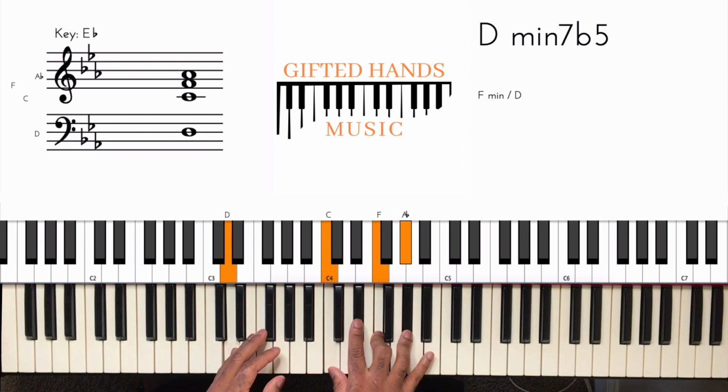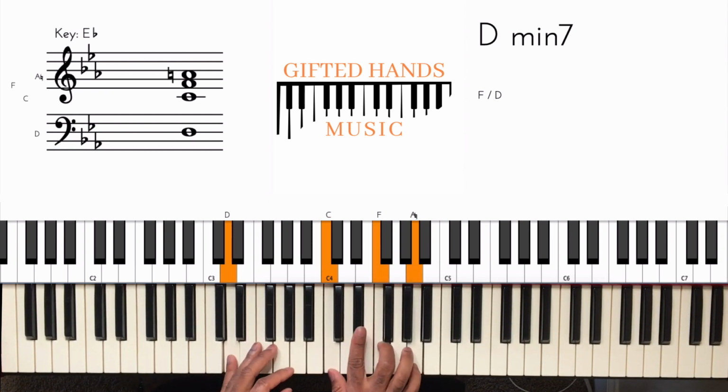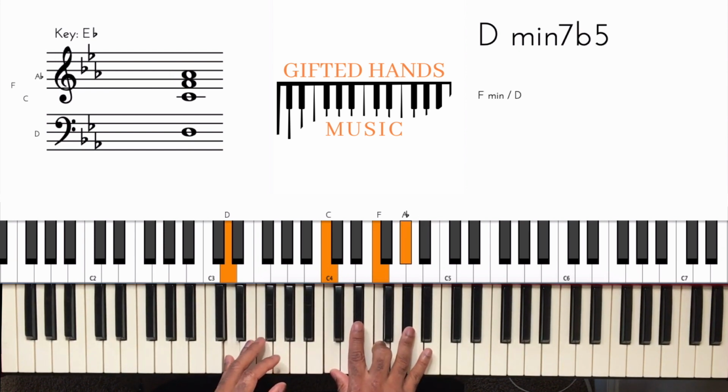If you don't know what a half diminished chord is, it's literally just a minor 7 chord. You take the 5th and you flat it, which is why it's also called a minor 7 with a flatted 5th. You flat the 5th, okay? So this is D minor 7, our 7 chord.